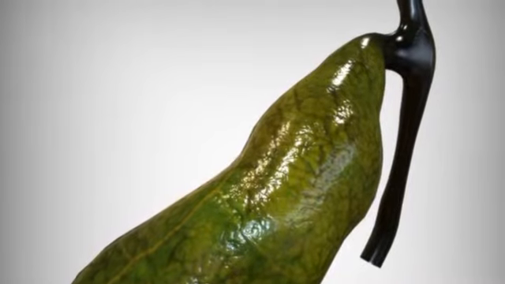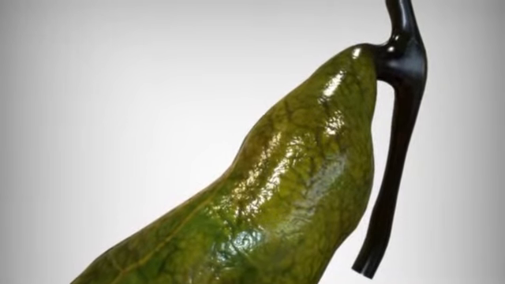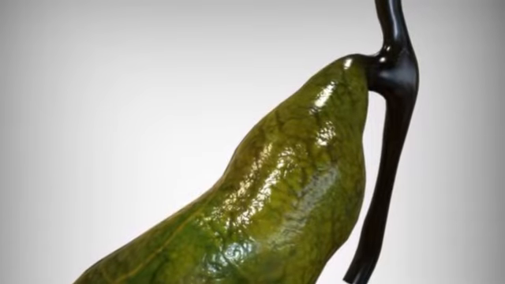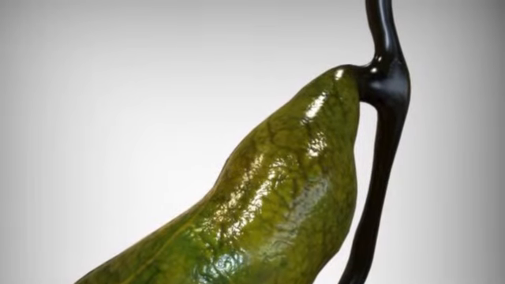The relationship between the liver and the gallbladder is their structure and location. The gallbladder is located just beneath the liver.